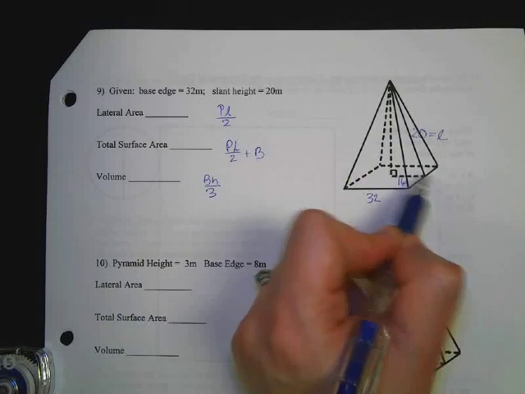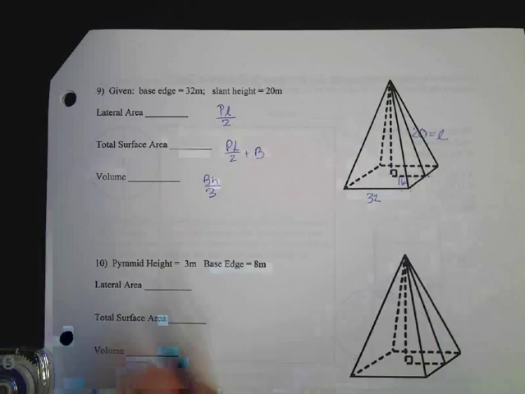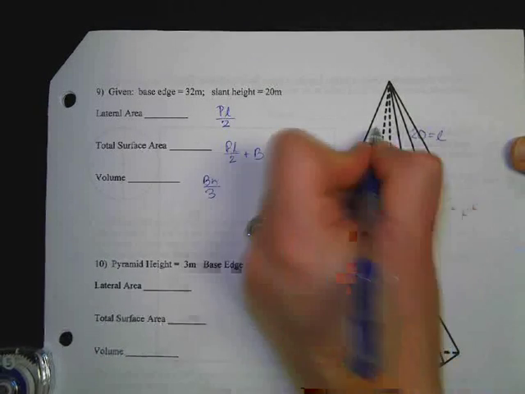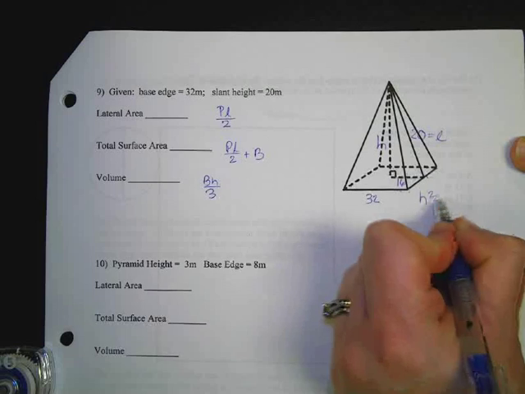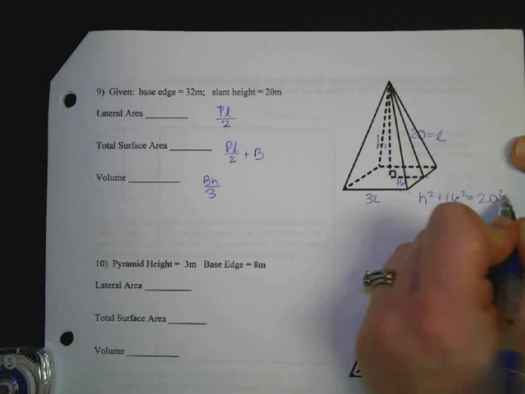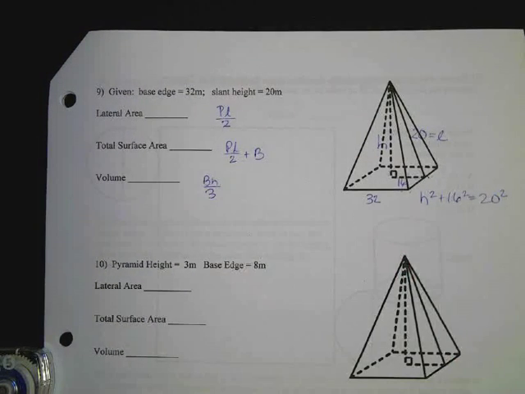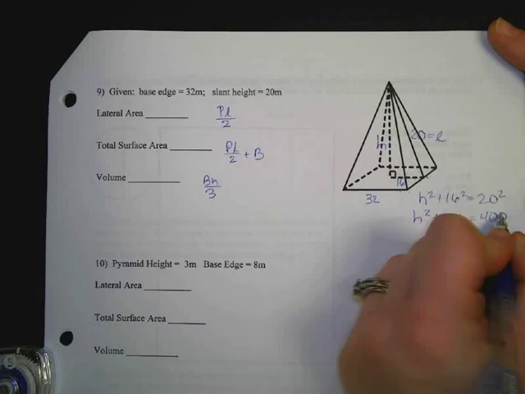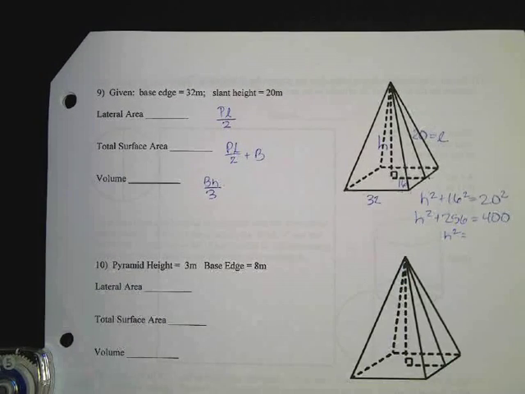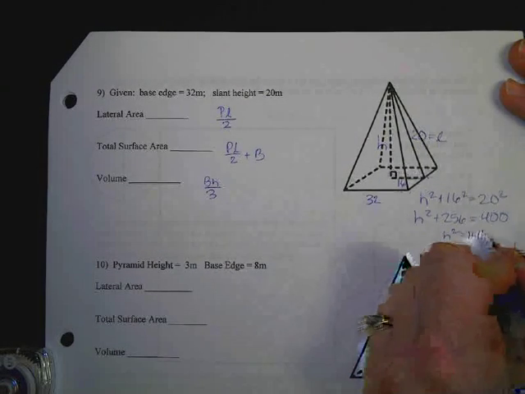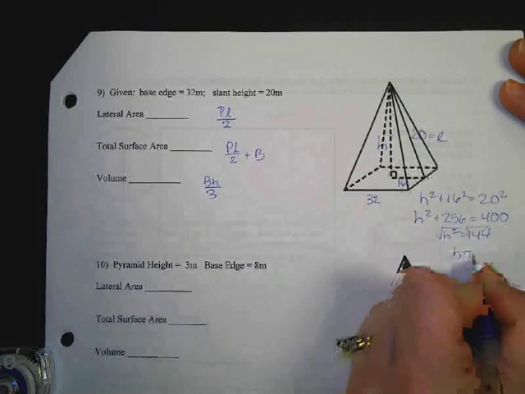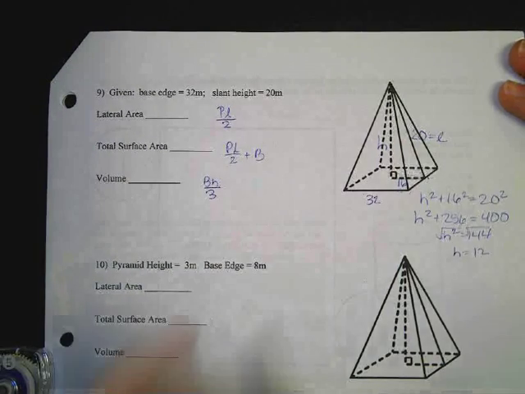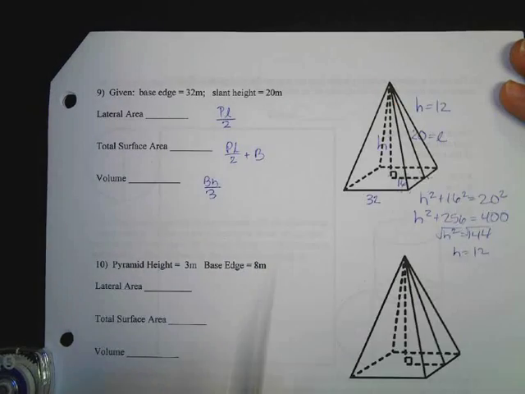And now I can use a squared plus b squared equals c squared to find what the missing side would be. So let's call that h. We'll do h squared plus 16 squared equals 20 squared. 20 squared is 400, so this would reduce to h squared plus 256 equals 400. When I subtract 256, that gives me 144. And when I square root, I'm going to get a height of 12. So I know h in my problem is 12.